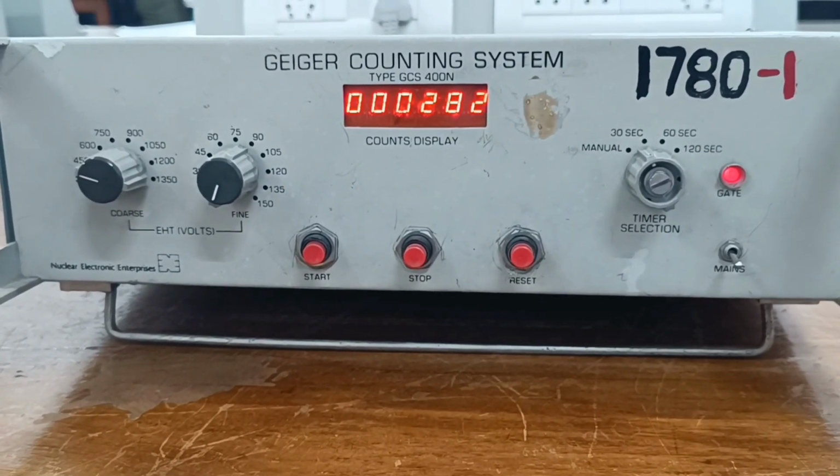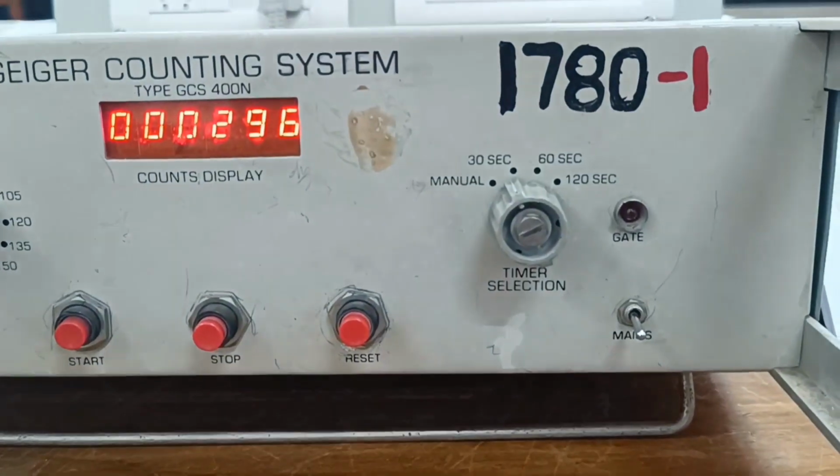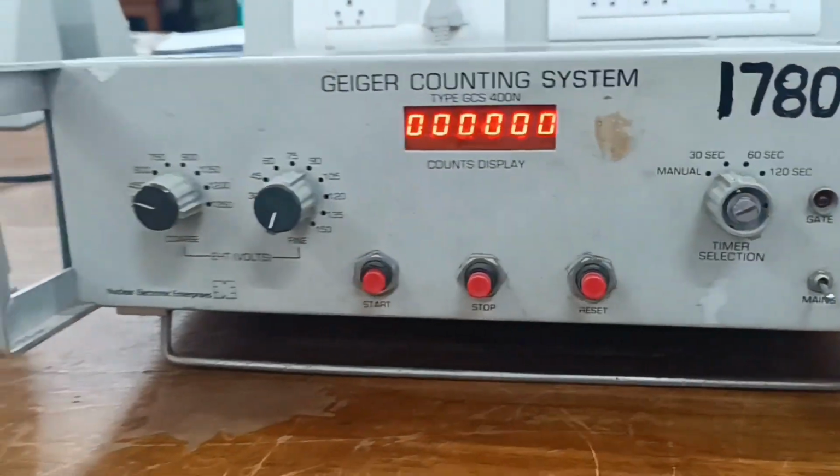The experiment is continued by introducing more and more sheets till 10 sheets are introduced into the detector.